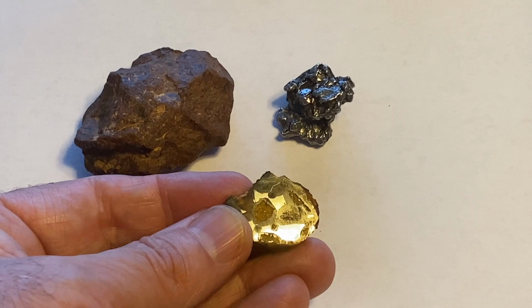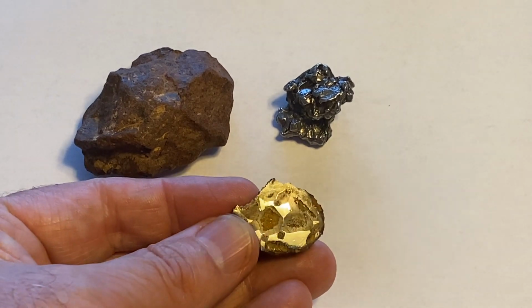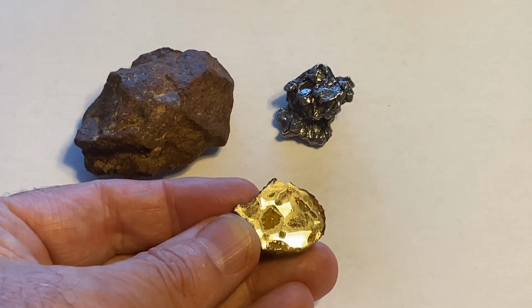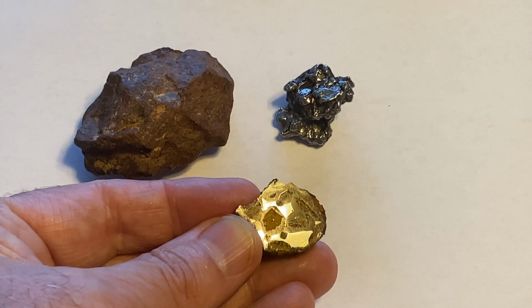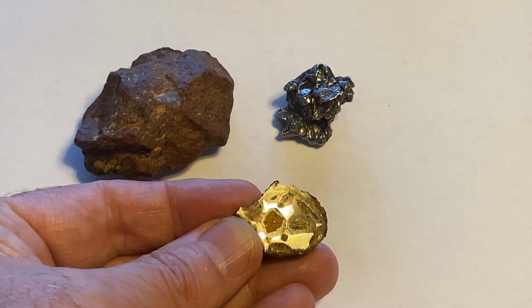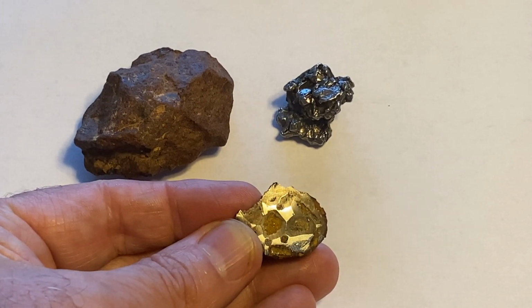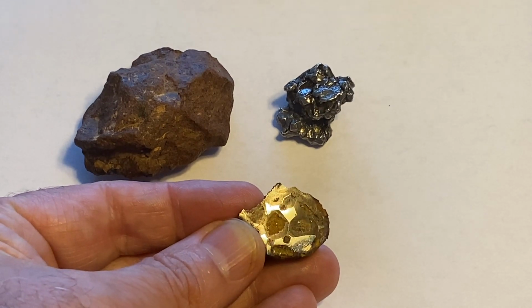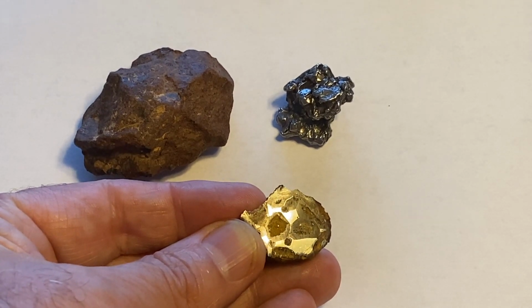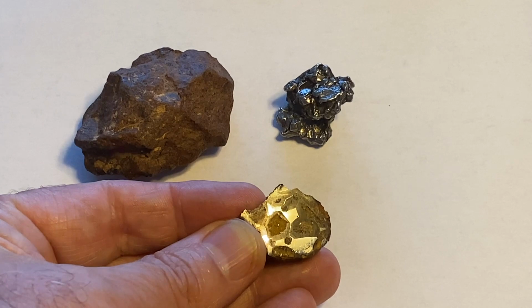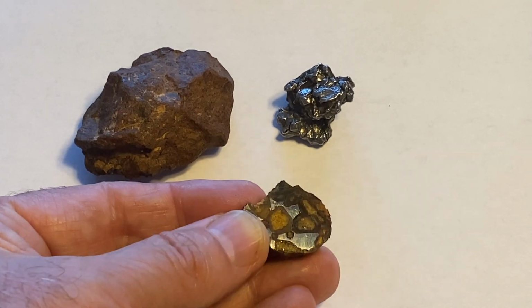Scientists think that these are a mashup of the two major types of meteorite, the stony and the iron. Either a stony asteroid and an iron asteroid collided and then melted together, that's one possibility.